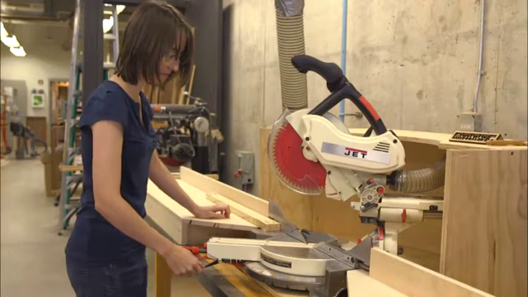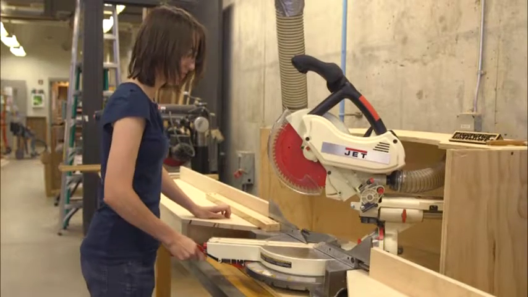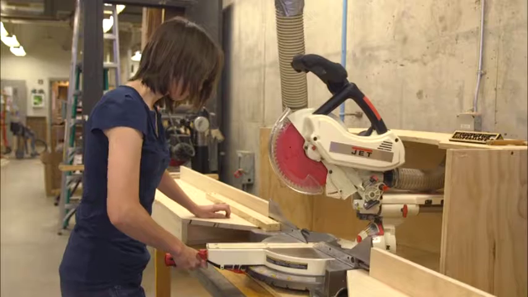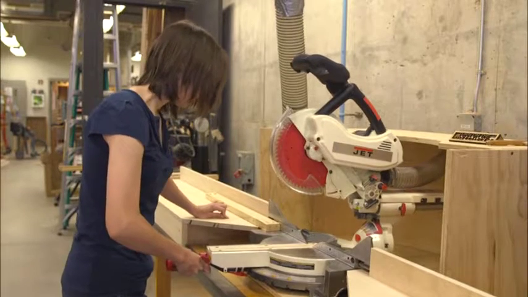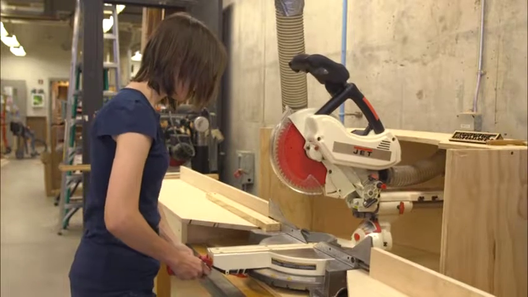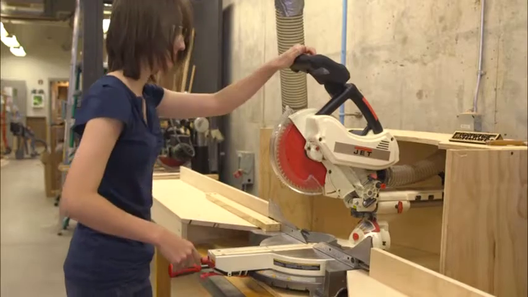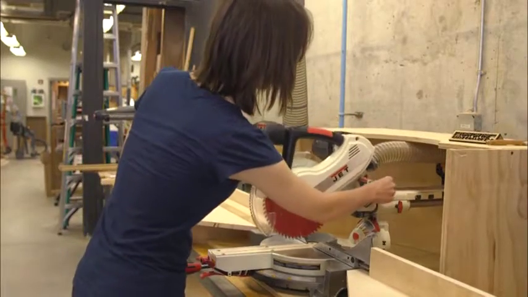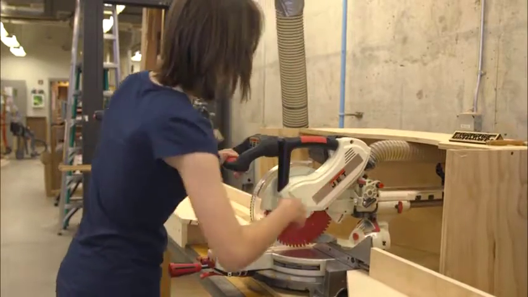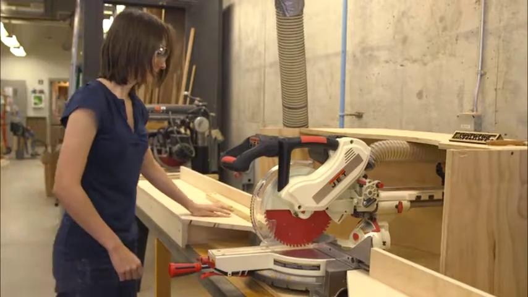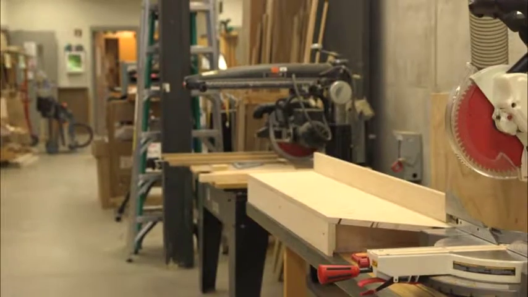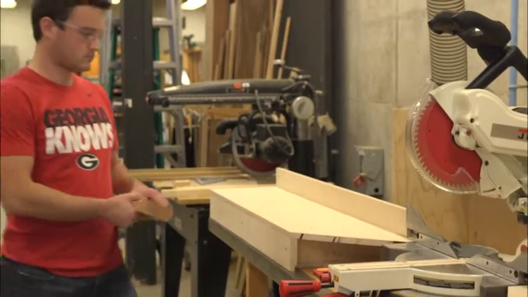After completing the cut, release the trigger and wait for the blade to stop before returning the saw to the raised position. Make sure the blade has come to a complete stop before removing or securing the workpiece, changing the workpiece angle, or changing the angle of the blade. Let's see these principles in action.